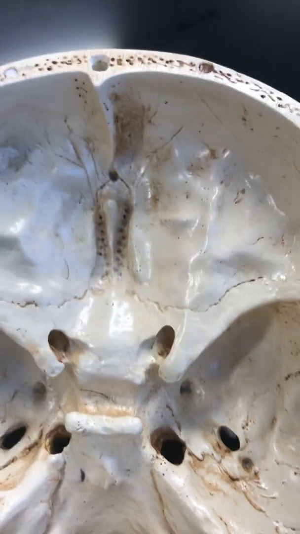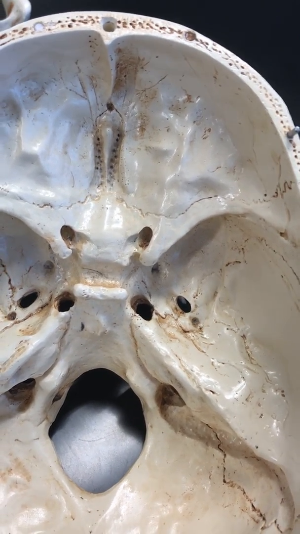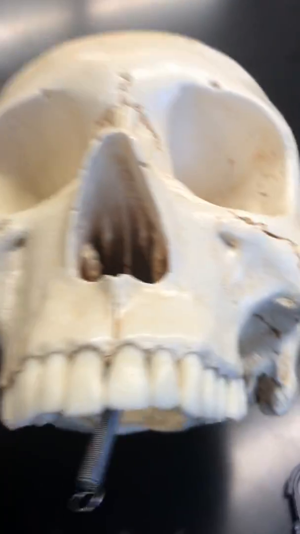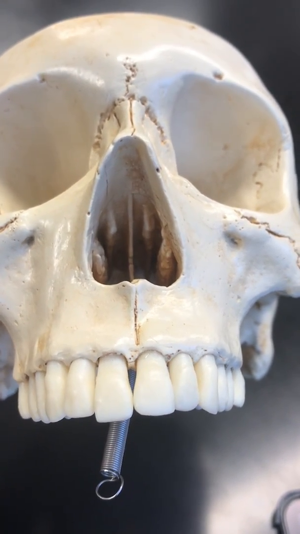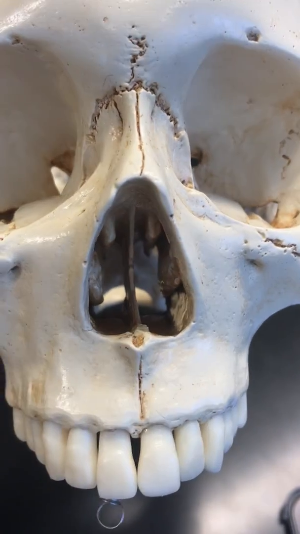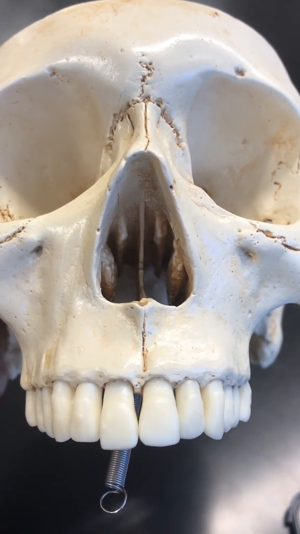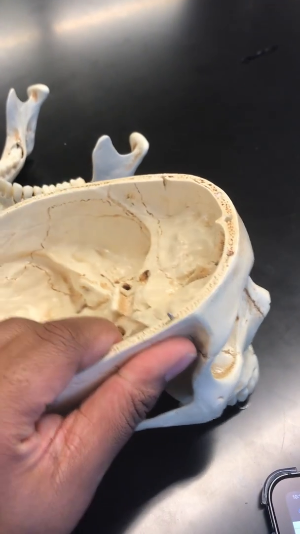You pretend that it's like a little metal rod inserted all the way, and you trace that all the way down. You see the perpendicular plate in the center of the nose. You see that? So you go look at the nose, that's the plate that goes straight down from the cribriform plate. That's what you call the perpendicular plate. That's actually the last bone of the cranium, the ethmoid bone.